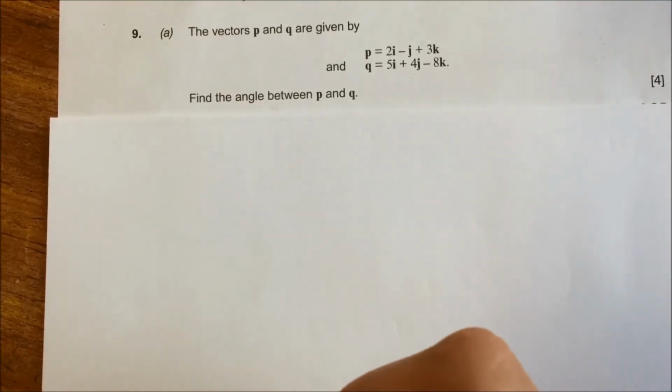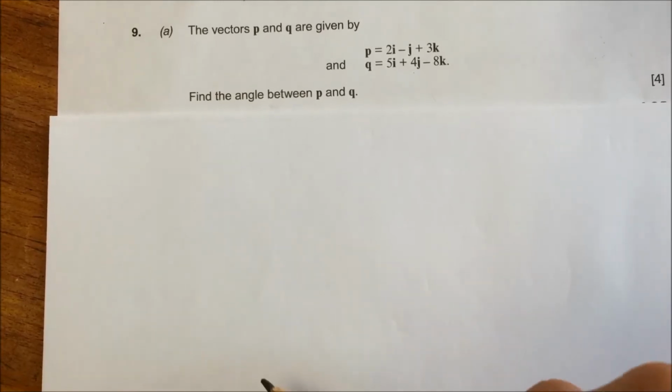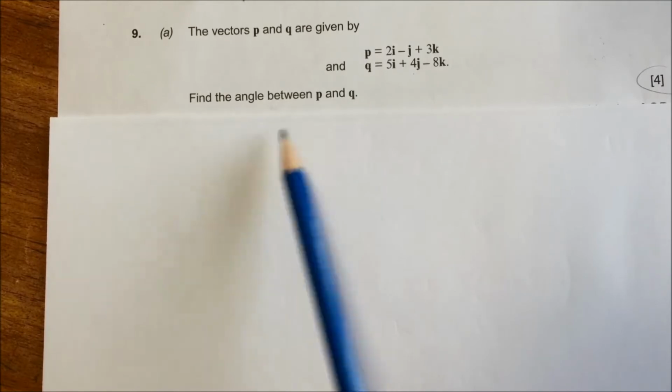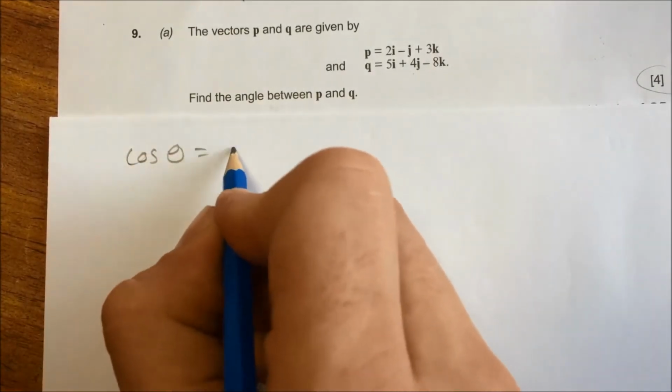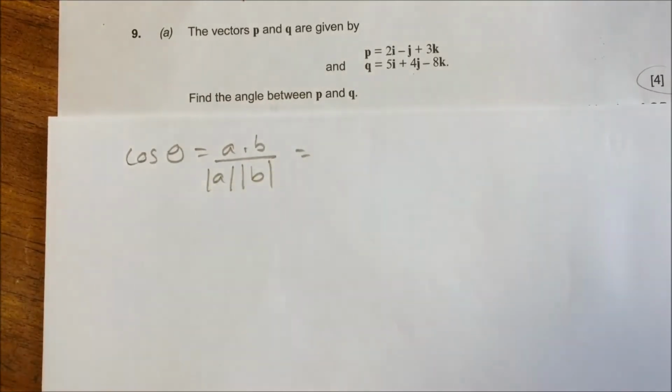C4 2014, question 9, the infamous difficult vectors question. This year was particularly bad, although the starting 4 marks are nice and easy. Just find the angle between P and Q. So we just use cos theta is A dot B over the magnitude of A times the magnitude of B.